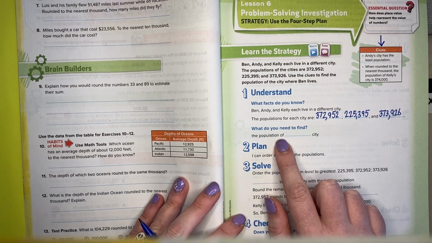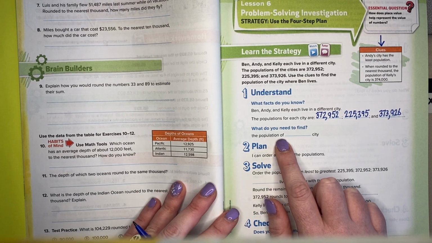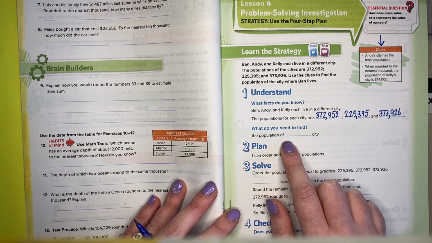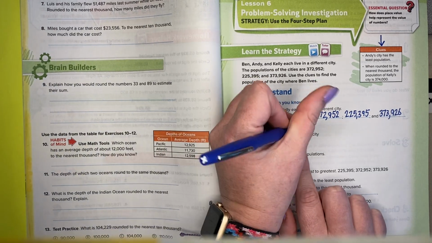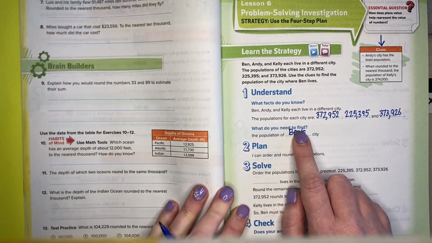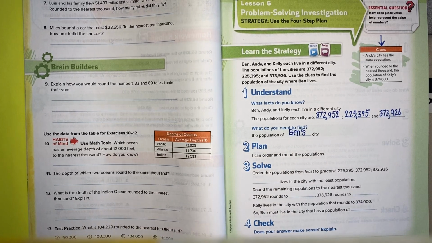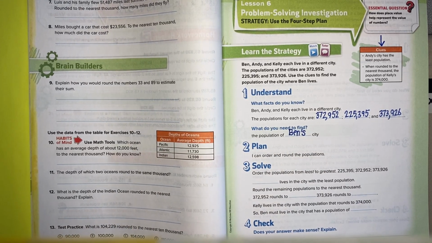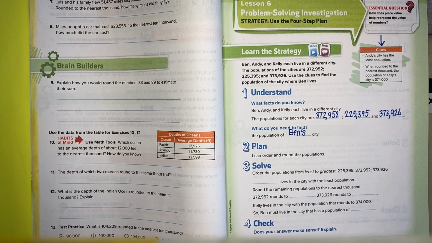And then finally, what do I want to find? I want to find the population of the city where Ben lives, okay? So the population of, and then we're going to say Ben's. We're going to use an apostrophe in there because it's the city that Ben lives in, so it shows possession, okay? Ben's city.